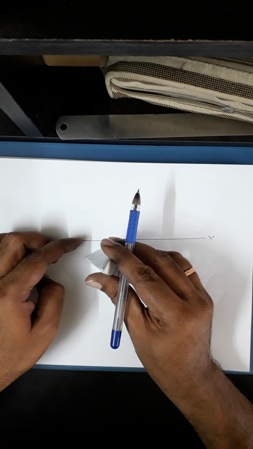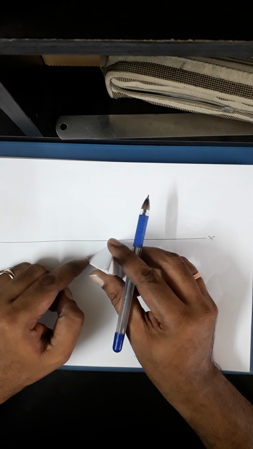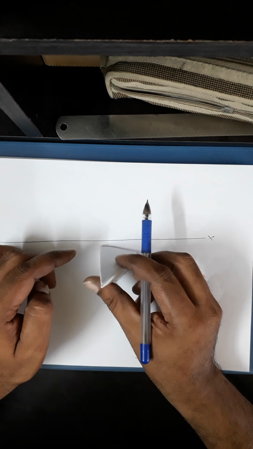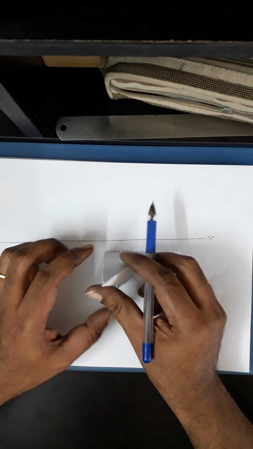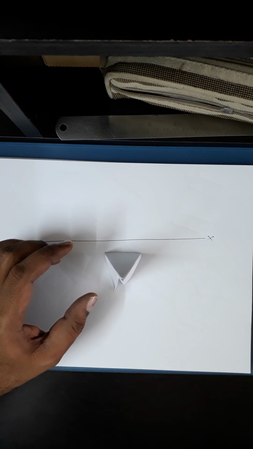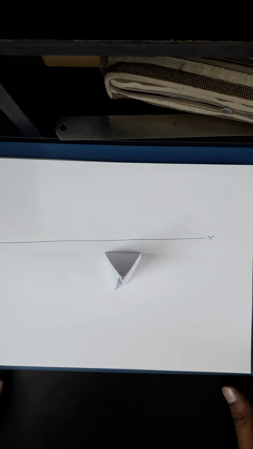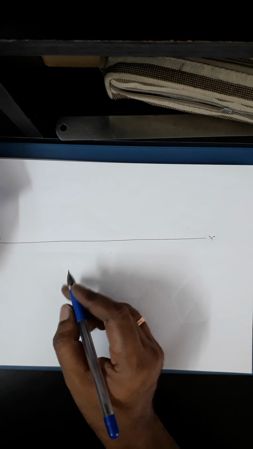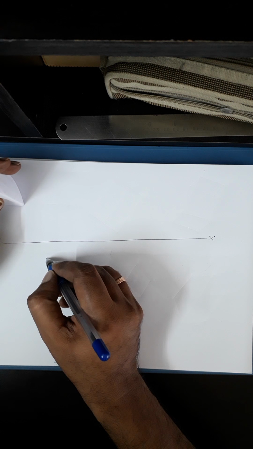Or I can even give the inclination: 10 degrees, 20 degrees, 30 degrees, any degrees with VP towards left or towards right. In that way I can define the exact position of this pyramid. Then I can go for drawing the views. I'll just go for drawing a set of views. For all this we'll see how we can represent all the views in the top and front view.